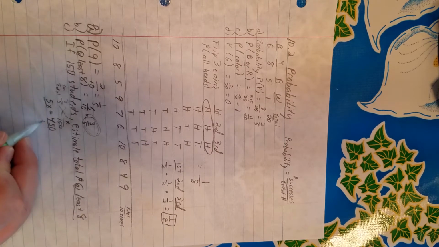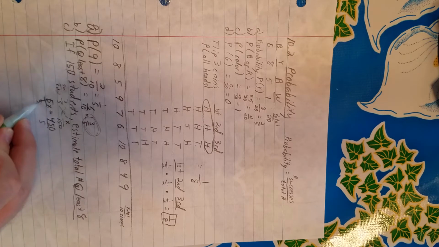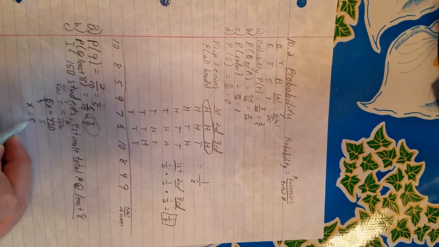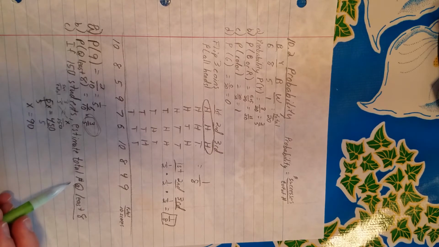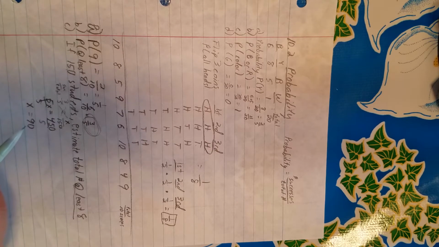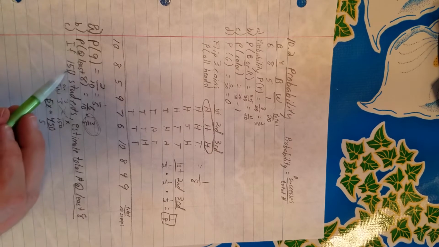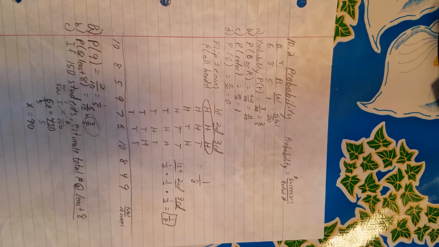We'll divide both sides by 5, and x equals 90. Check to see if the answer makes sense. We have 150 students. Estimate the total number that scored 8 or higher. That makes sense. It needs to be a number less than 150.